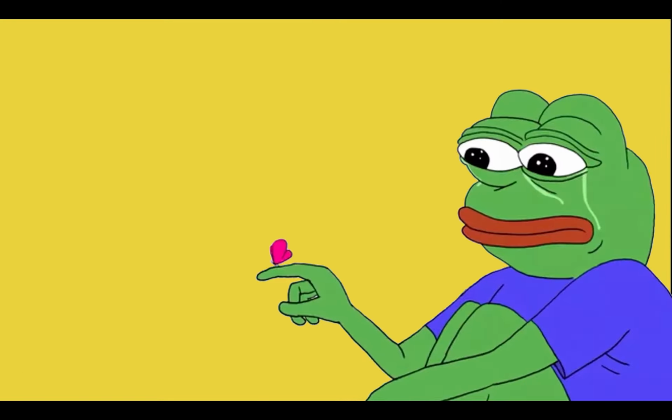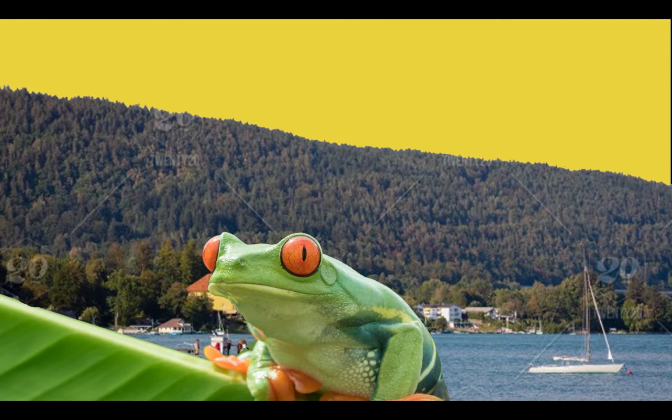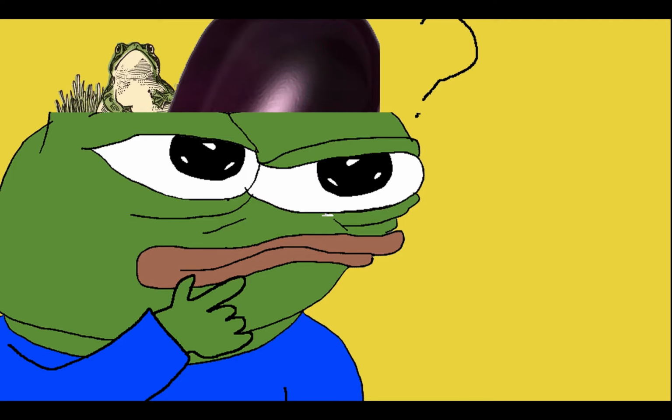This is Pepe. Pepe is a male frog. Frogs are amphibians, meaning they live in the water for part of their life and on land for another part of their life. Even though Pepe is a male, Pepe does not possess the male genitalia. So, how does Pepe reproduce?